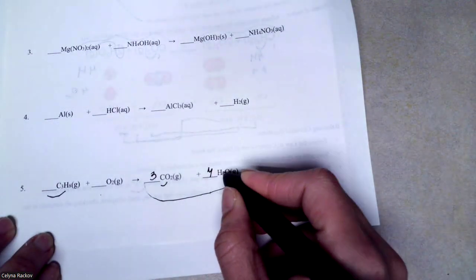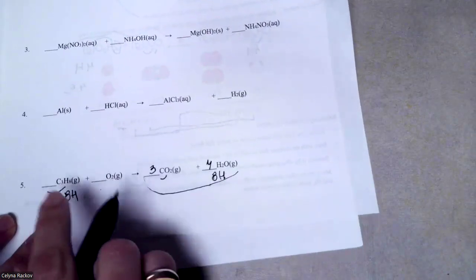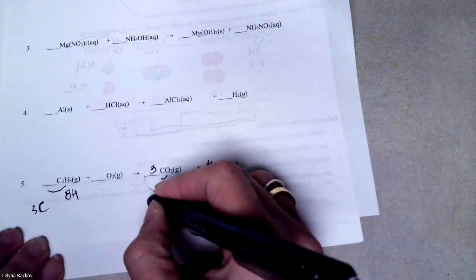Now let's check hydrogen. How many hydrogens do you have here? 8 hydrogens, right? And here you have only 2 hydrogens. So which number multiplied by 2 will be equal to 8? So let's add the number 4. So we have here 4 times 2, 8 hydrogens. So you are good here, right? Hydrogen is matching, 8 and 8. Carbon, 3 carbon, 3 carbon. It's checking, right?